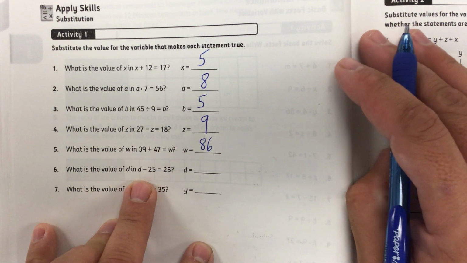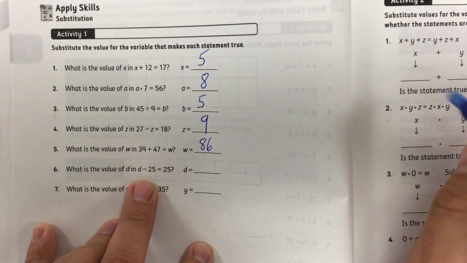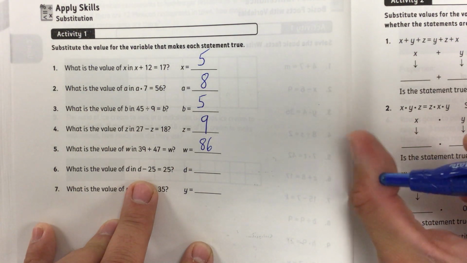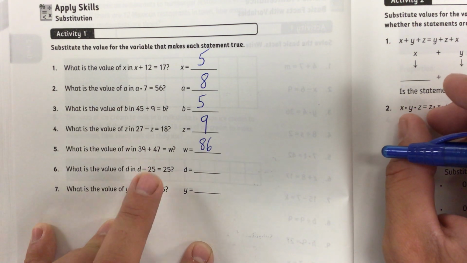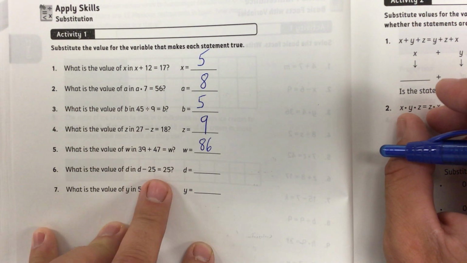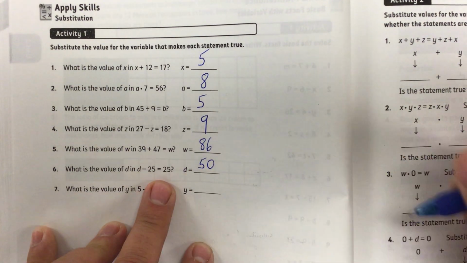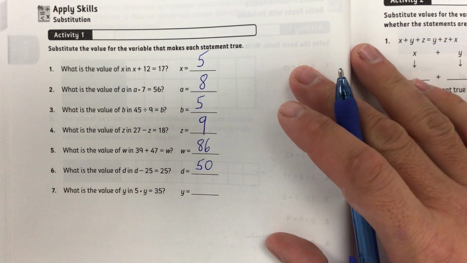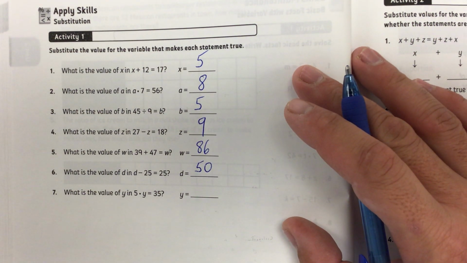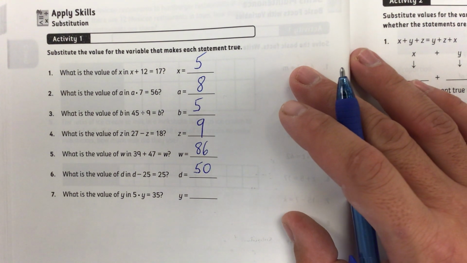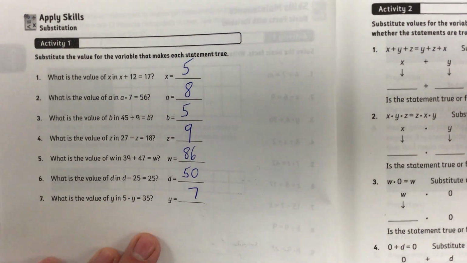What minus 25 is 25? 0. 0 minus 25 is not 25. What minus 25? 50 minus 25. Oh, I put 0 because I misread it. Number 7. What is the value of y if 5 times y is 35? 7. All right, slide on to the next page.